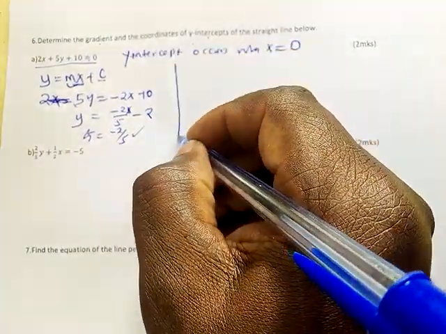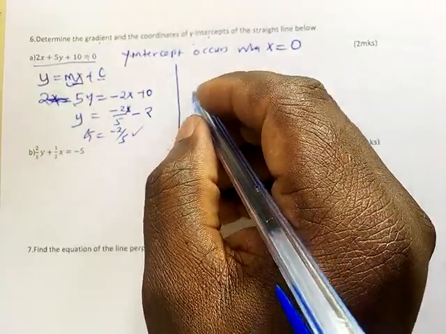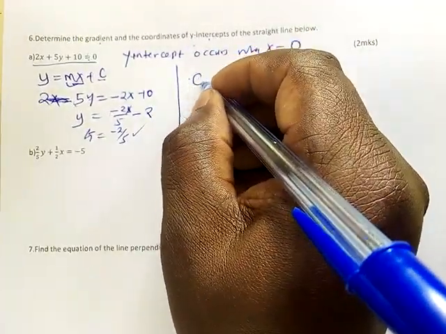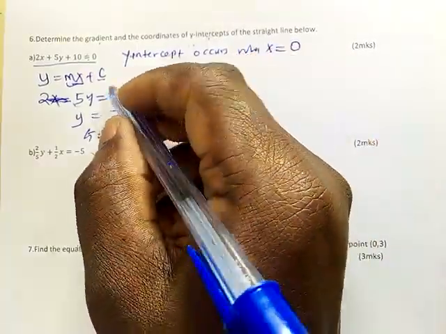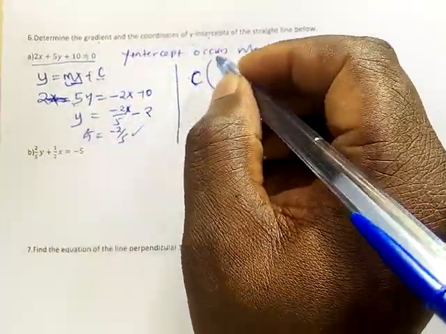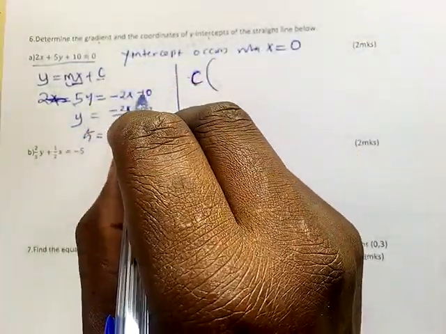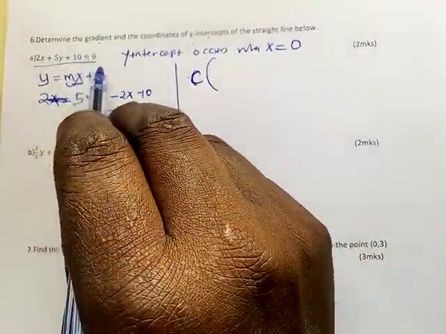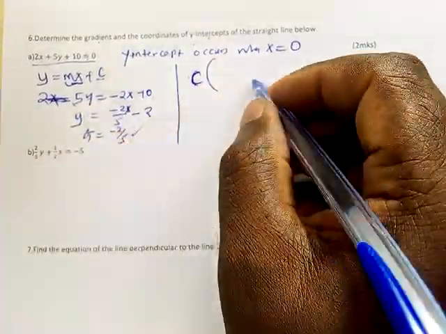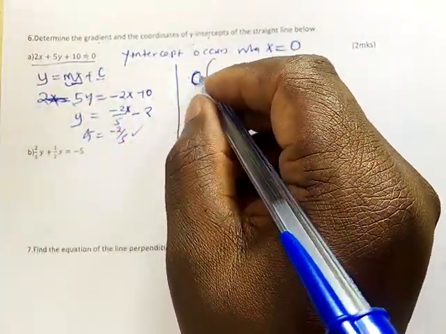The next thing is the y-intercept. The y-intercept is the c. So the coordinate of c, we have already the y. We are going to get the y coordinate from here. So how do we get y?